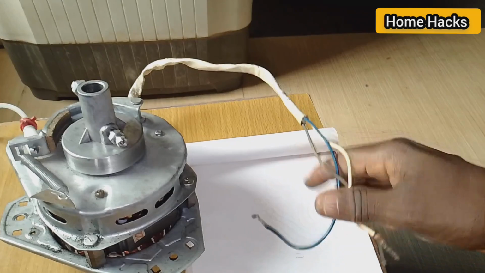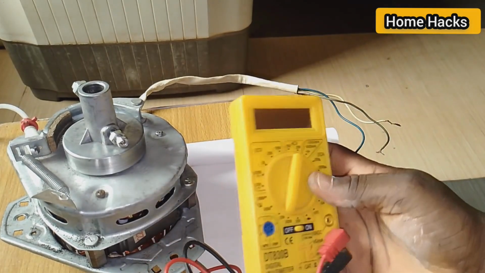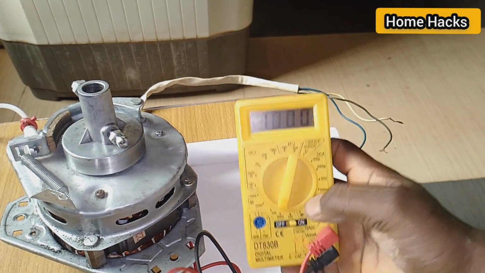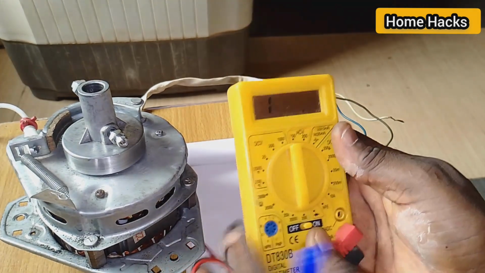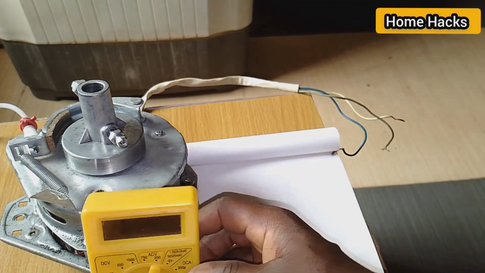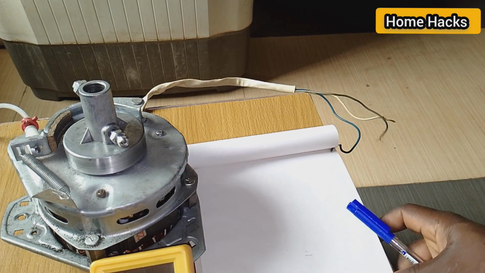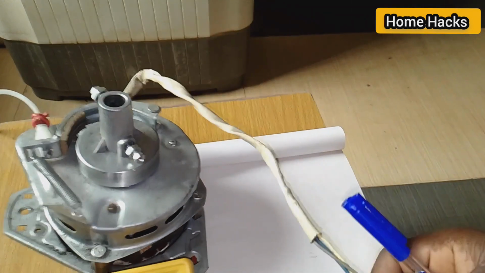So let us test and see what we have there. So we have the multimeter here, and then we turn it to resistance value. Set this at 2000. So then we have pen and paper to do the testing.